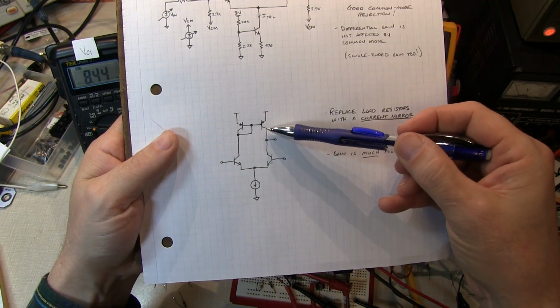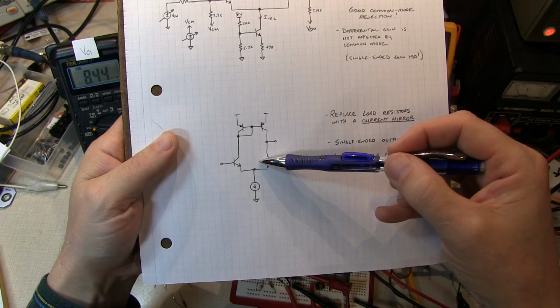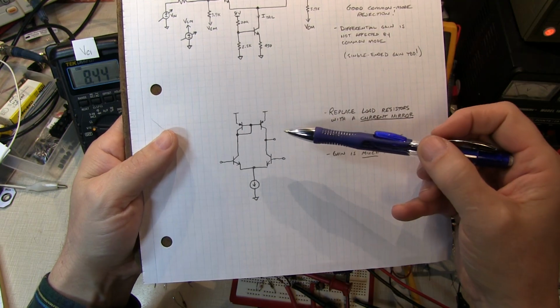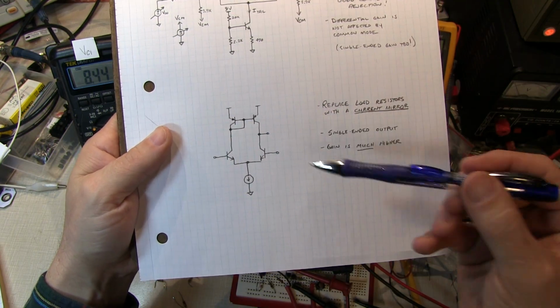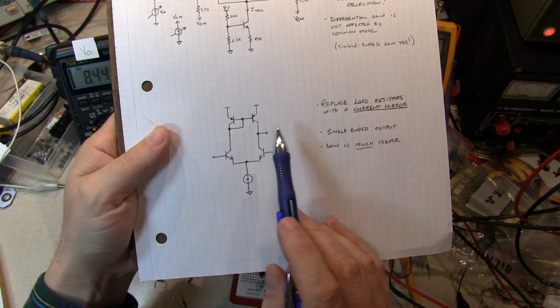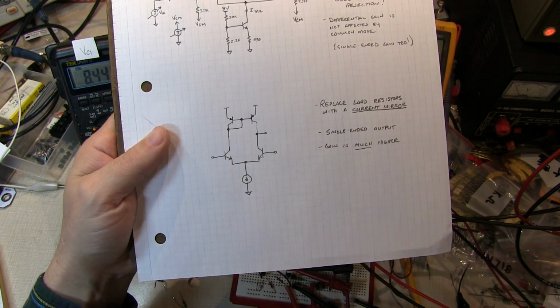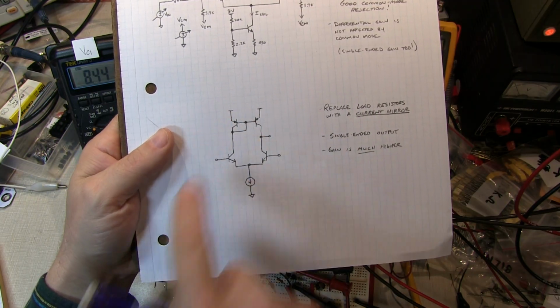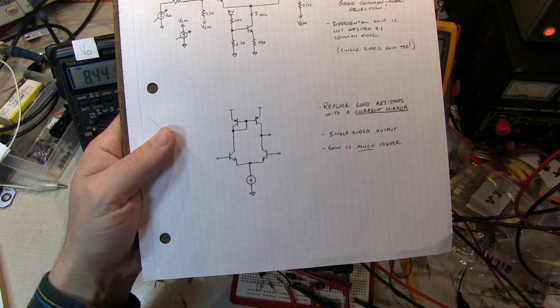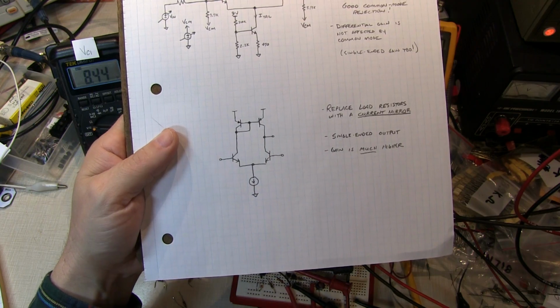And since this has such a high output impedance, the gm times the load is much, much higher, and we'll get a very, very high gain. What we've sacrificed is that it's now a single-ended output instead of a differential output, but the gain is much higher. This is starting to look like the very rudimentary beginnings of an op-amp.